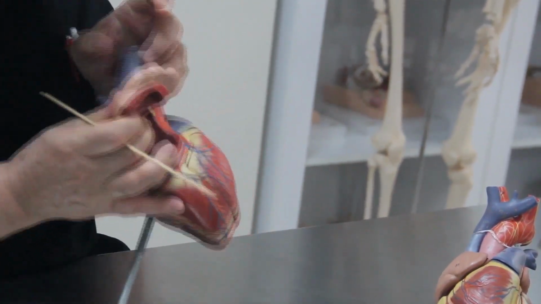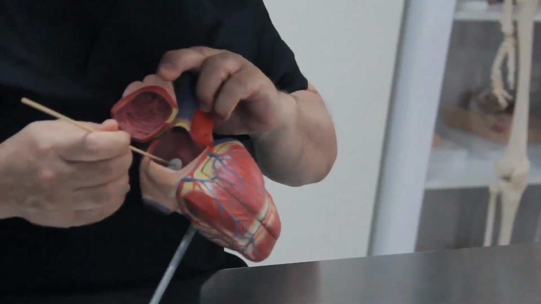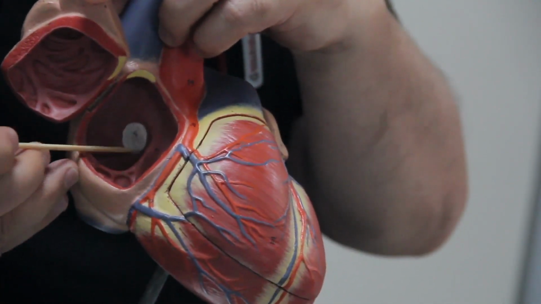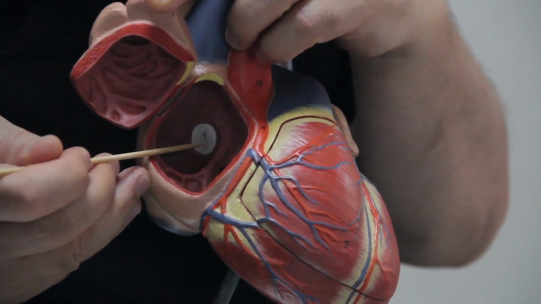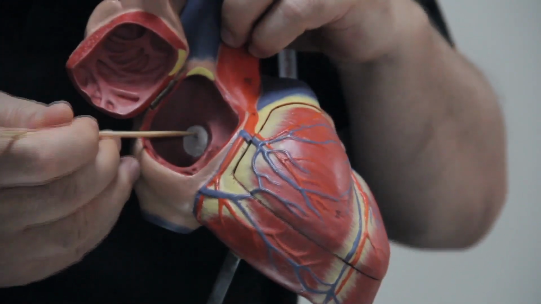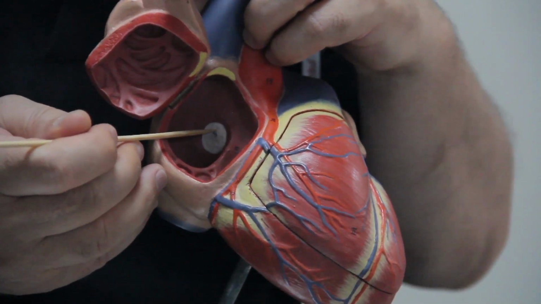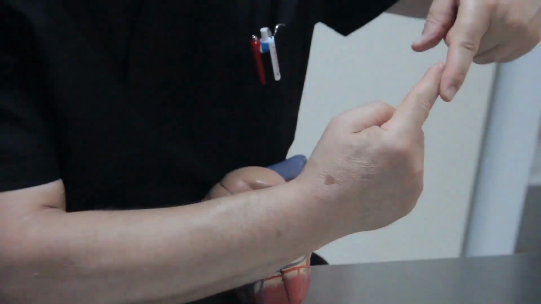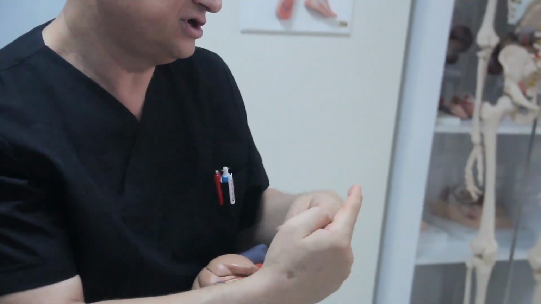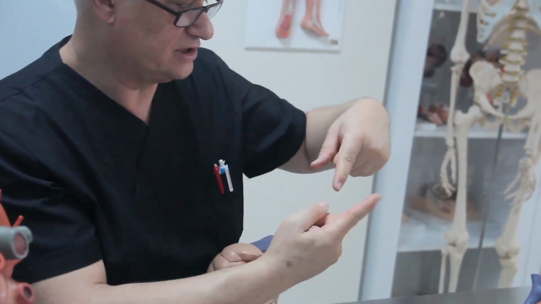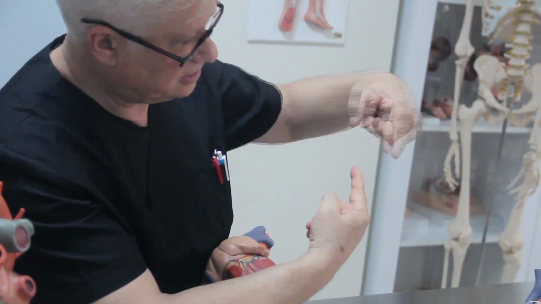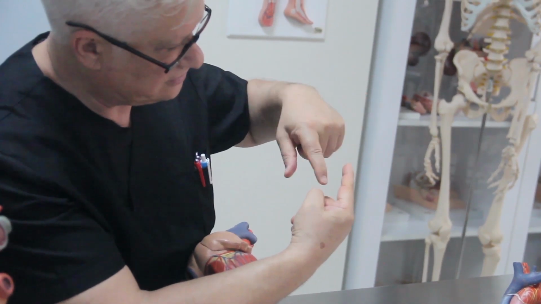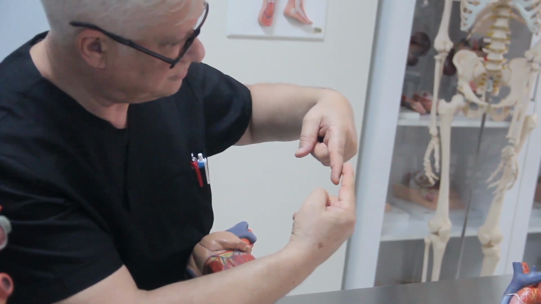What else do we see here? We also see the interatrial septum, and this white colored area is called the fossa ovalis, or fossa ovale. This fossa ovalis is the remnant of the foramen ovale. The foramen ovale is formed by two septa, like this. Here is the left atrium, here is the right atrium. This is septum primum, and this is septum secundum.